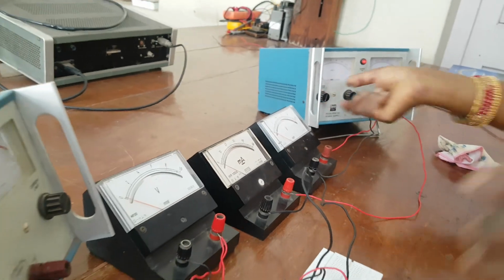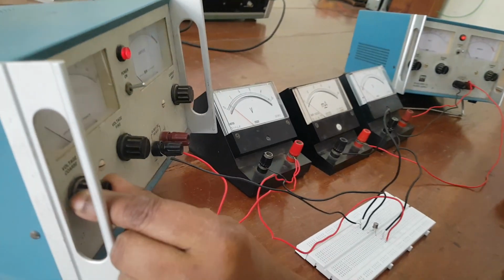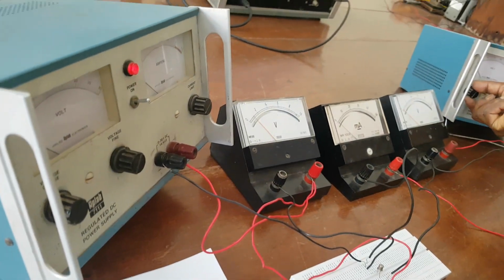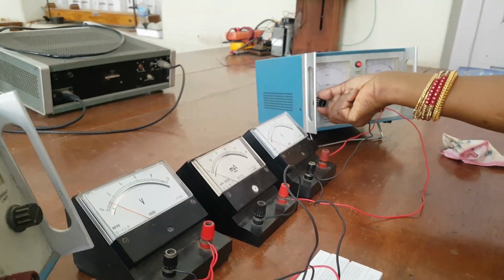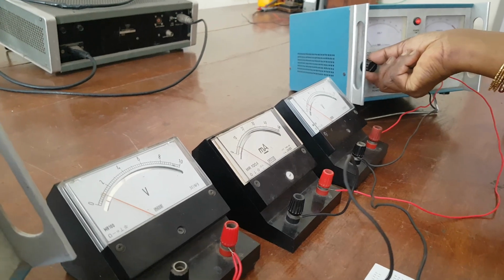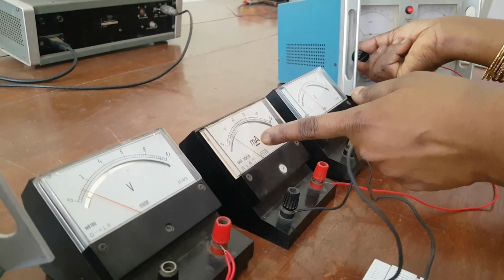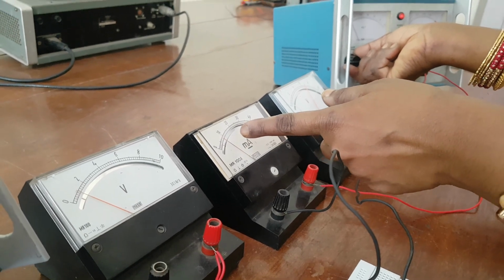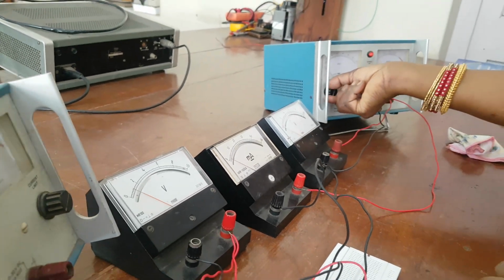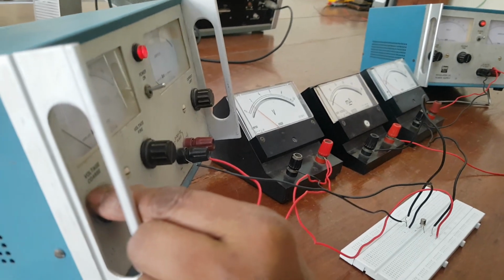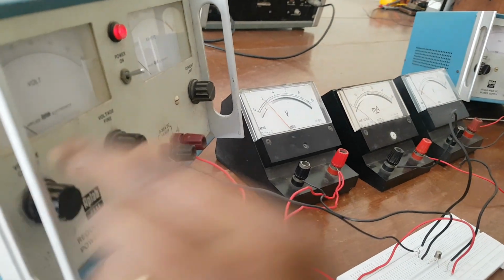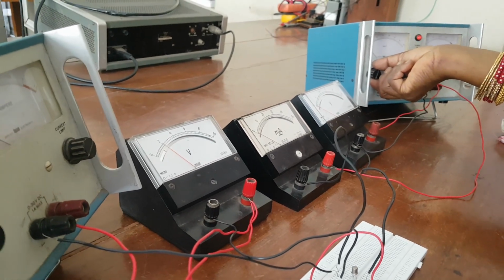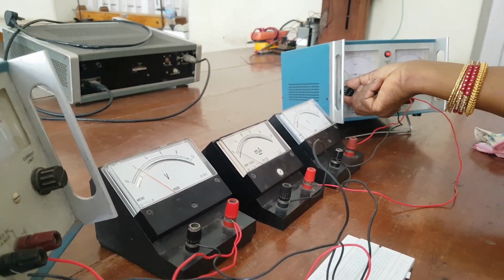Now for the second reading, I'll keep VGS 1 volt, and again I'll start with VDS 0. Next I'll increase. Here also the current increases, but look, it becomes saturated at 8. Third reading, I'll make VGS equal to 2 volts. Now I'll vary VDS. Look what happens to the current.